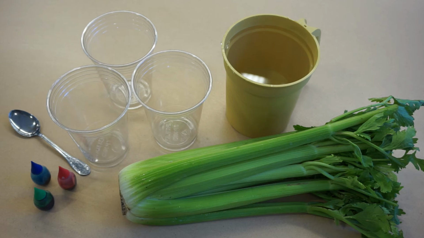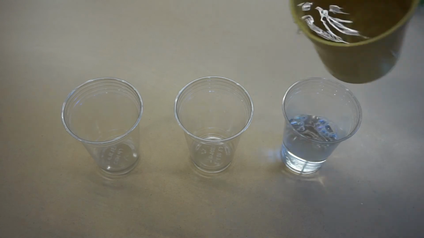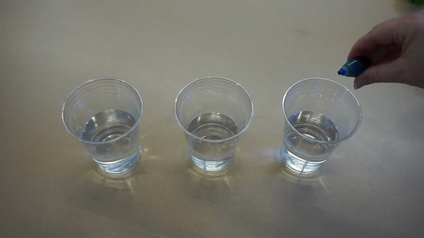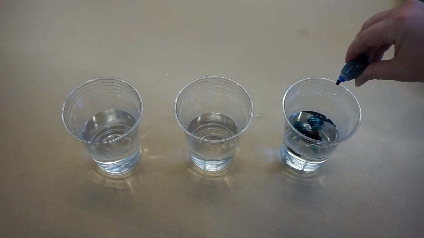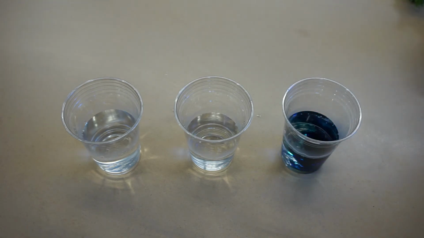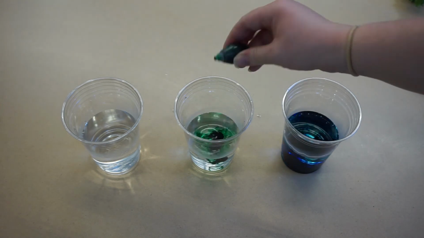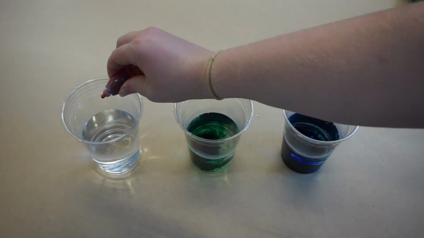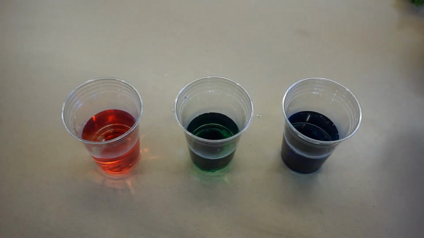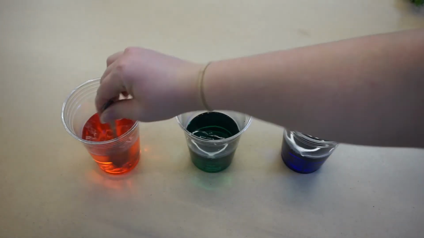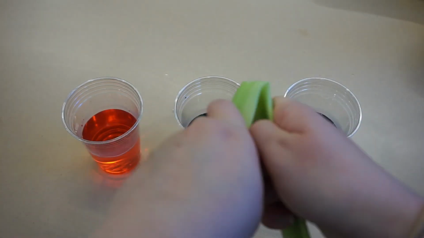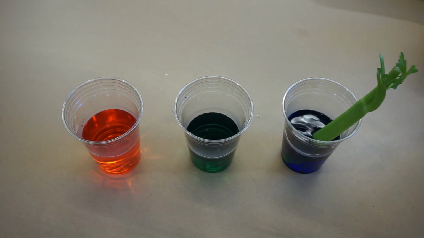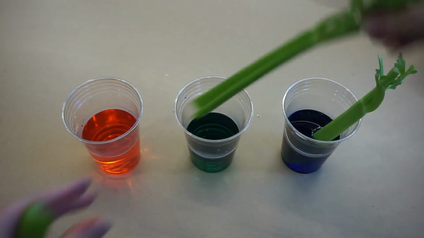So here's what you need: celery, water, 2 to 5 large cups, different liquid food colorings, and a spoon. First, pour your water equally into your cups. Add 5 to 6 drops of different food coloring in each cup and stir to mix. Then you'll cut or break the white end of the celery so it's fresh, and you'll put 1 stalk per cup. Now all you have to do is wait.